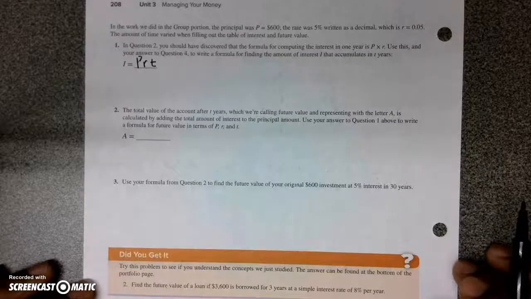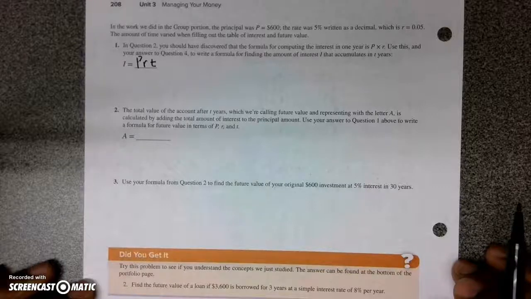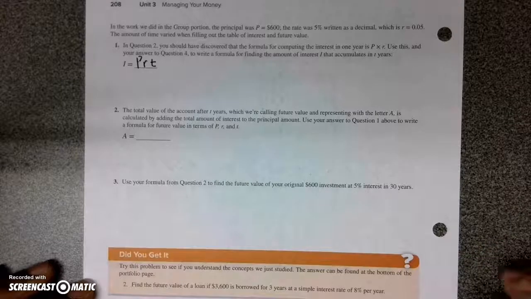So we have principal times rate times time. Now, the total value of the account after T years, which we're calling future value and representing with the letter A, is calculated by adding the total amount of interest to the principal amount.